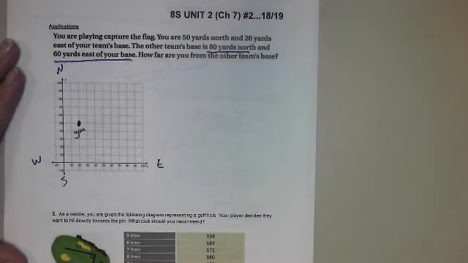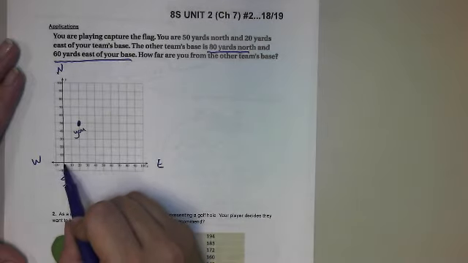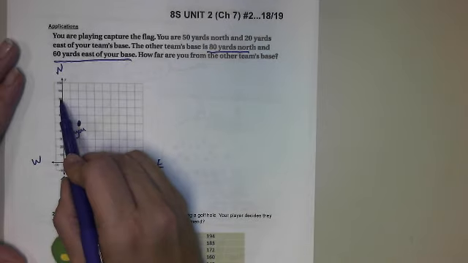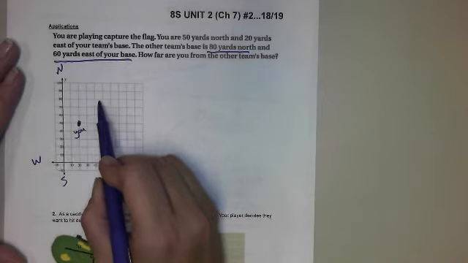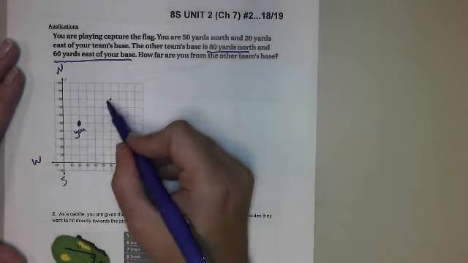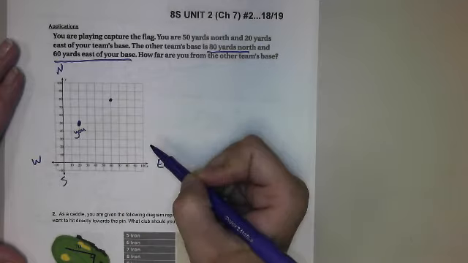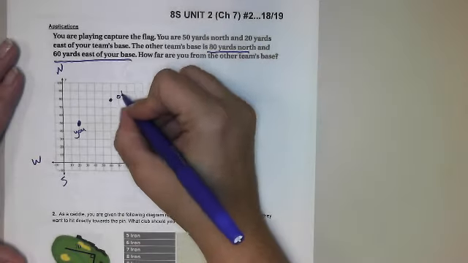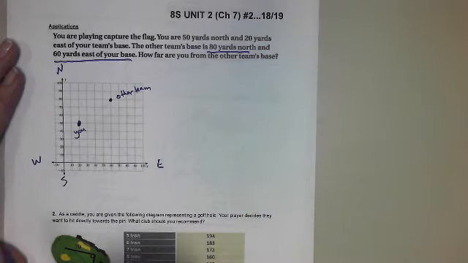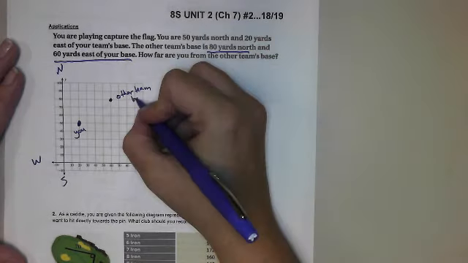And then the other team's base, let's start at the origin, is 80 yards north and 60 yards east. So we're going to go east with the 60. We're going to be right here. So that's where the other team is. And we want to know the distance between you and the other team's base.